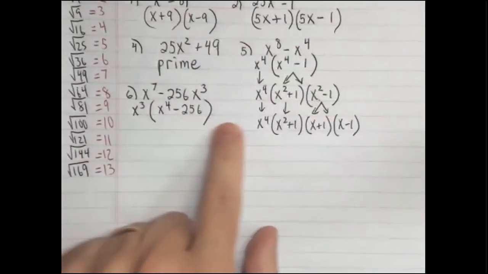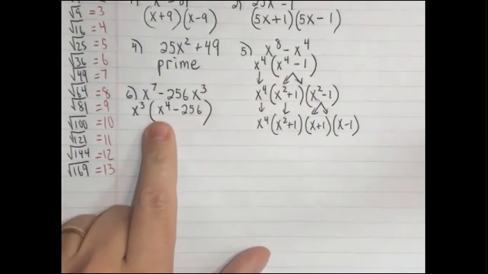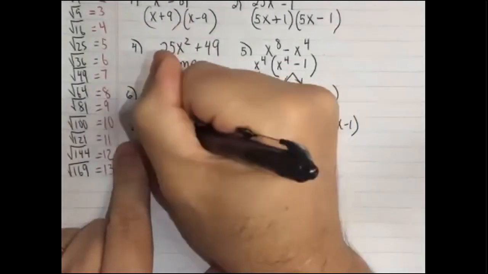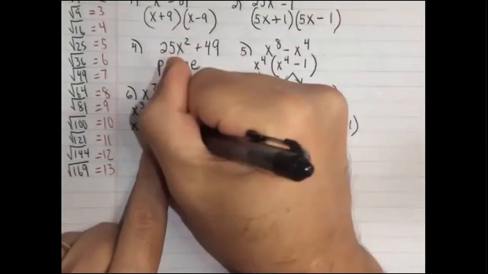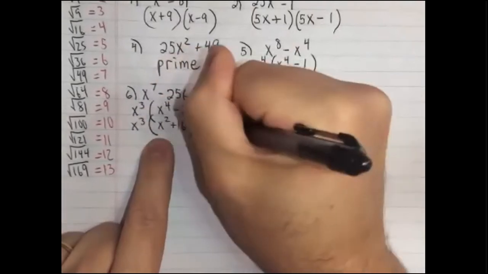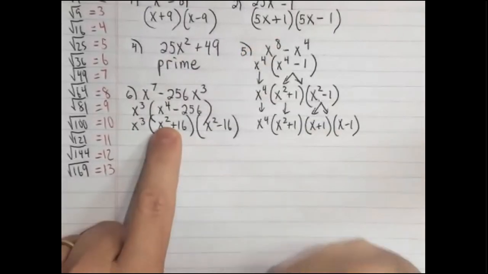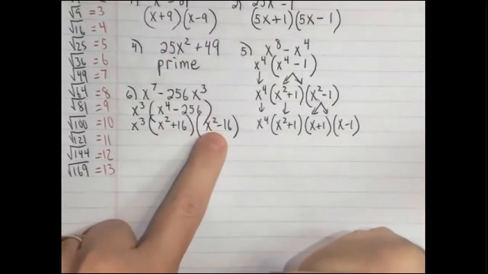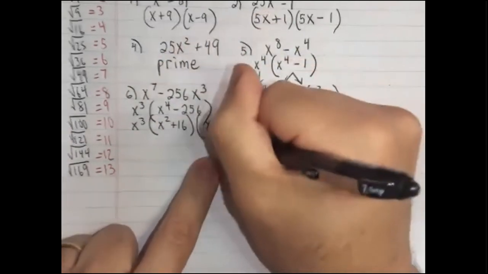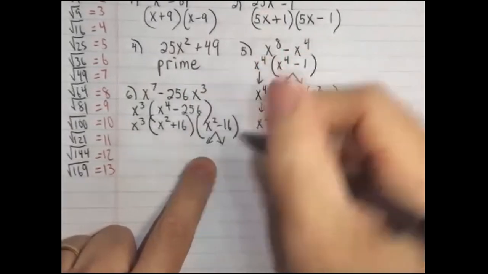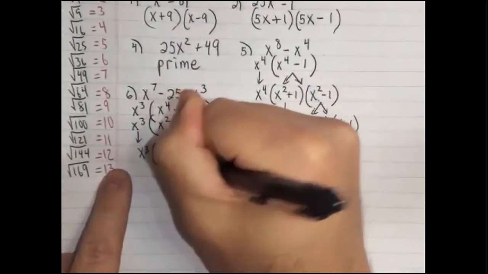256. So again, this is going to be similar to the last one, because I already see that x to the fourth. I can't do anything with the x to the third. That stays there. Since we determined that is 16, we're going to rewrite this as x squared plus 16 and x squared minus 16. Remember I said the one with a plus we can't factor, that's prime, but we can factor this one. So you just got to remember to move what you've already factored down. Don't forget about them in your answer.